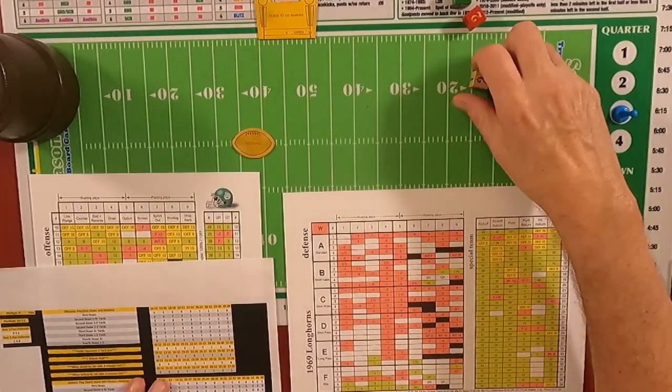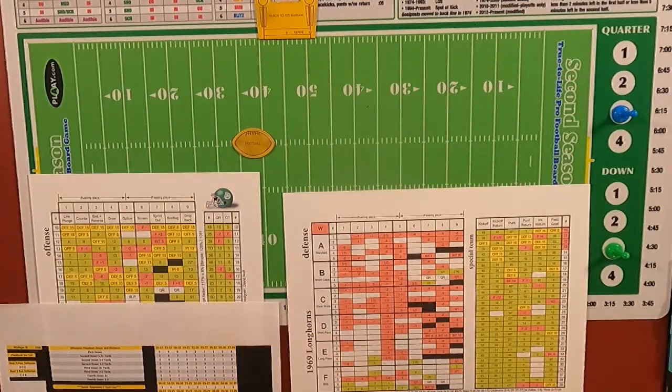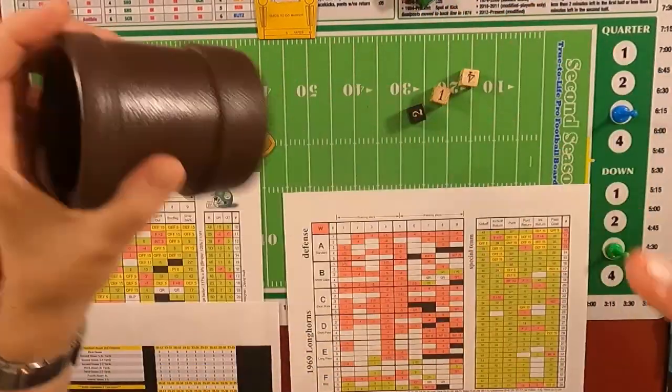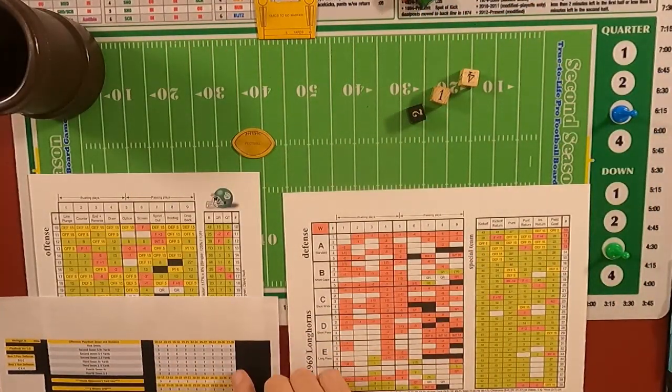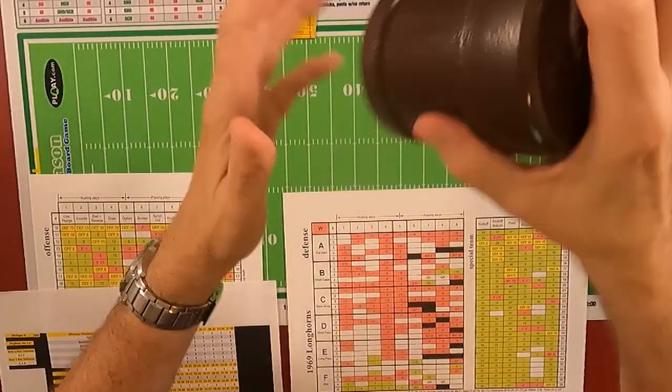I'm going to go pass prevent short. Short pass. Oops. He's going to run a 25. Sprint out against my short pass.